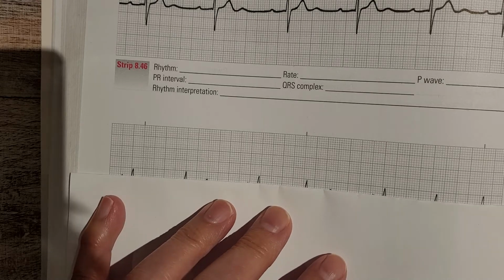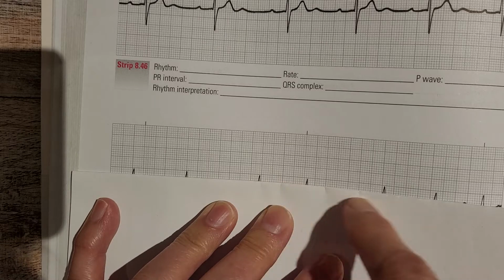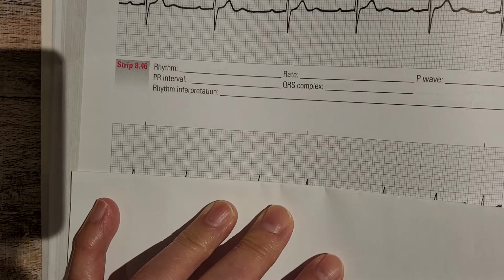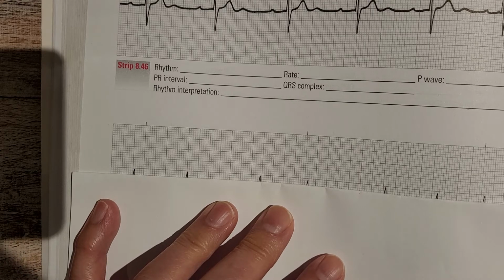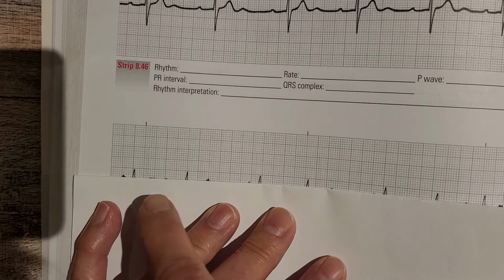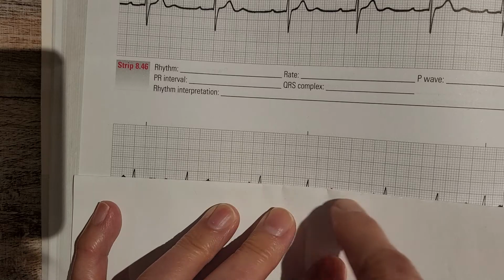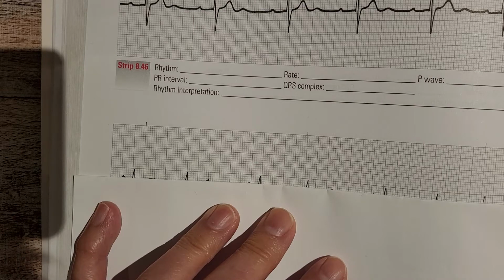You'll see that the distance from here to here to here, even eyeballing it without actually marking the RR intervals, is irregular. So the ventricular rate is irregular, because the ventricular rate goes in accordance with the ventricular depolarization, and that's represented by the QRS complexes. You can see the RR intervals are irregular, so the ventricular rate is irregular.